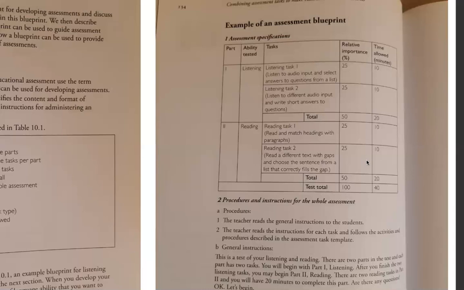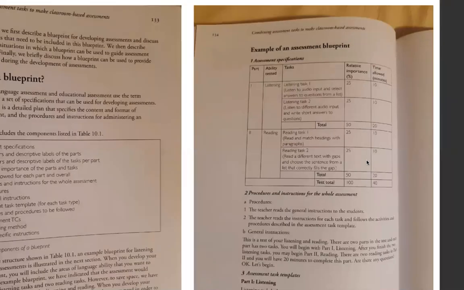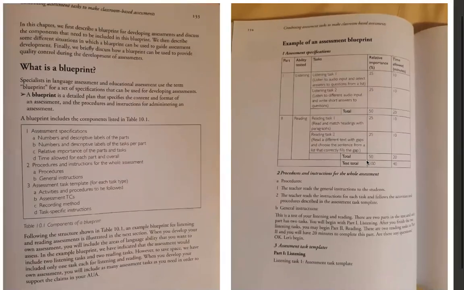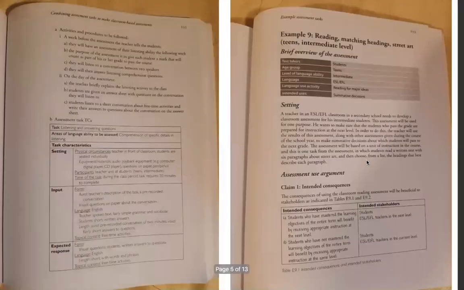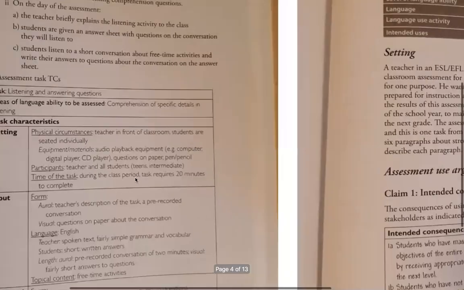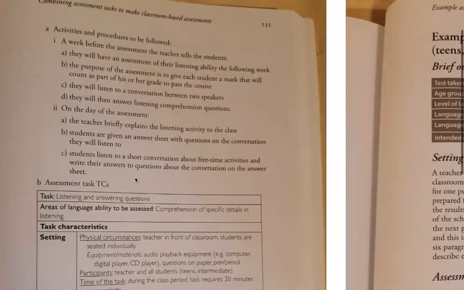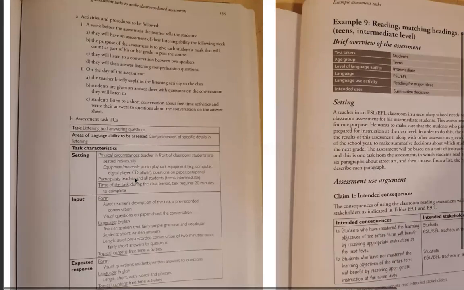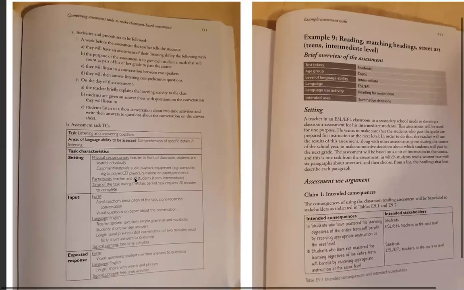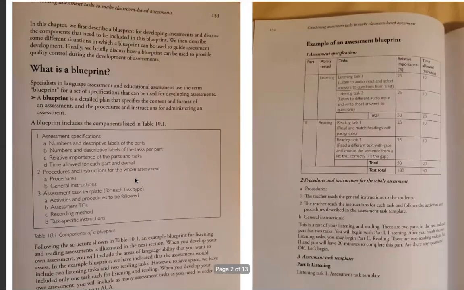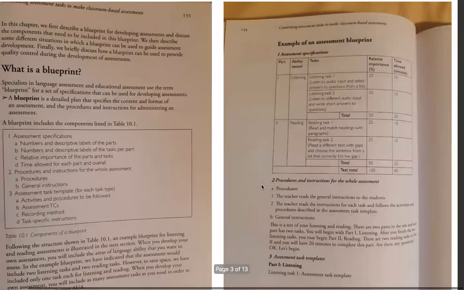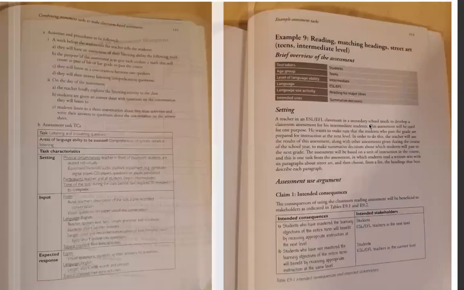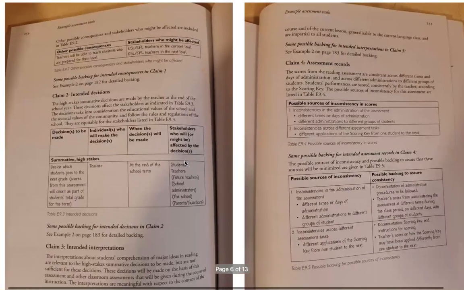Yeah, then after this, we have the template, no? The task template. So if we can scroll down a little bit there, then we have the task template for part 1, the listening, and then after 1 page, we have section 2, which is the reading, no? The reading part. Okay, so if you analyze now, you're very familiar now with the assessment task template, no?